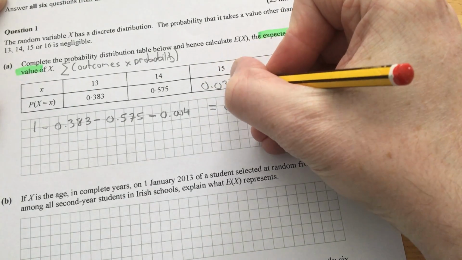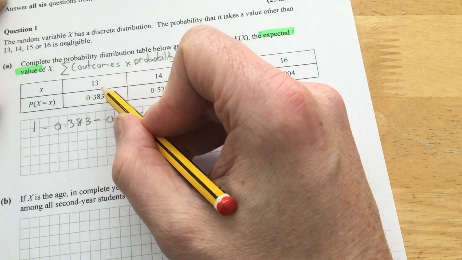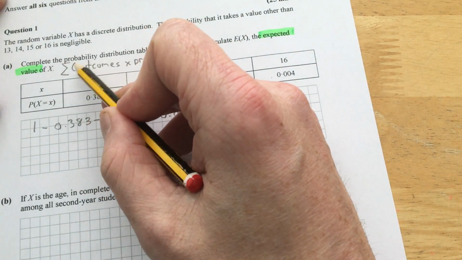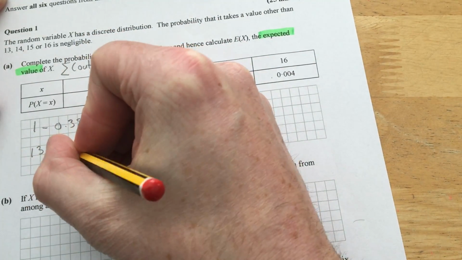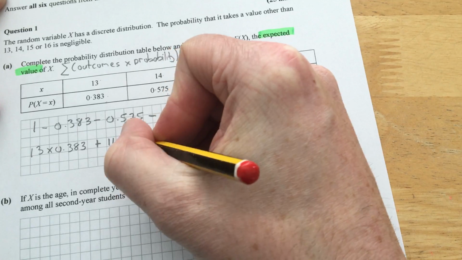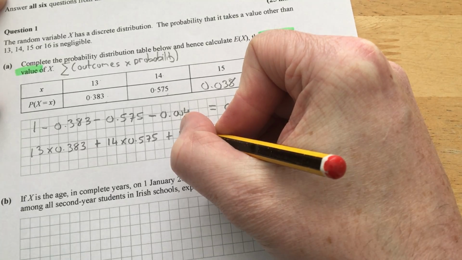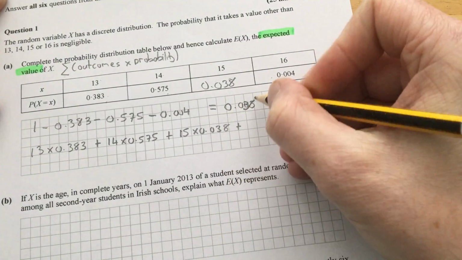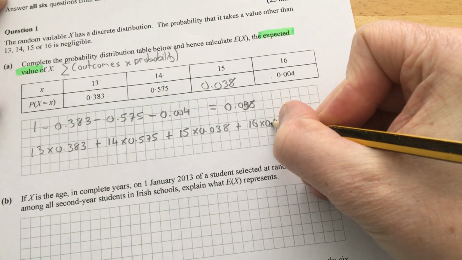So 0.038. Now, to calculate the expected value, it's the outcome multiplied by the probability plus the outcome multiplied by the probability. That's what this symbol means, sigma. It means the sum of. So the outcome 13 has a probability of 0.383. The outcome of 14 has a probability of 0.575, plus the outcome of 15 has a probability of 0.038 of happening, and the outcome 16 has a probability of 0.04 of happening.